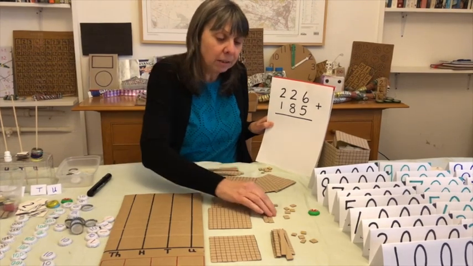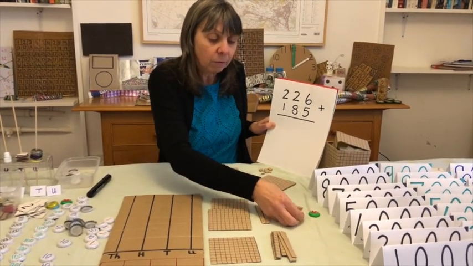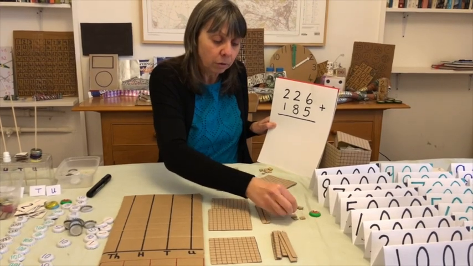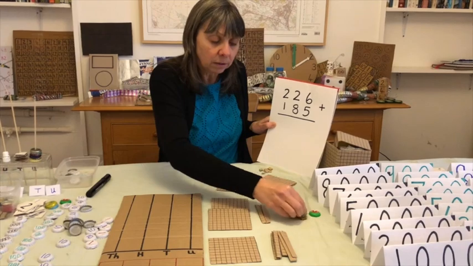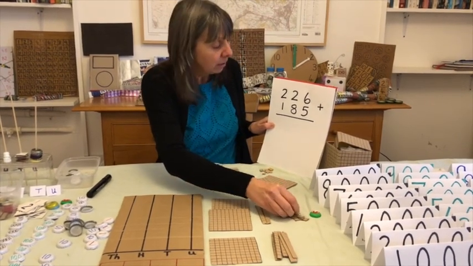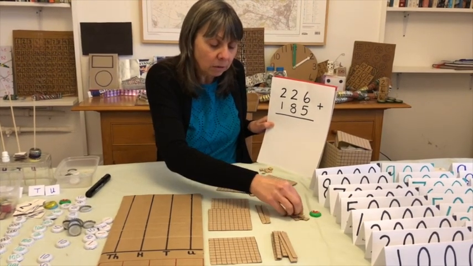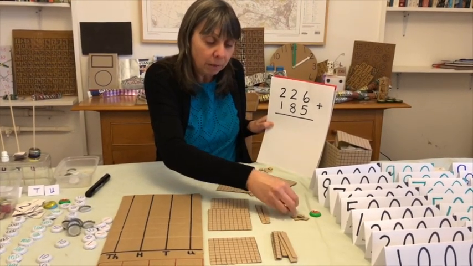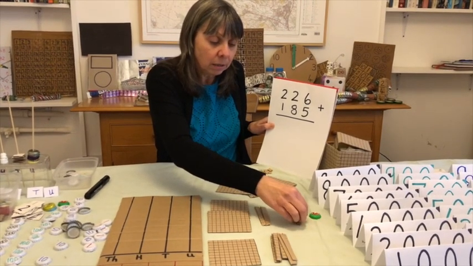Okay, so we combine the numbers and we find that we have 1, 2, 3, 4, 5, 6, 7, 8, 9, 10, 11. Now we can't have 11 in the units, but what you can do is that children can see that if they put 10 units together, then they will make a 10.